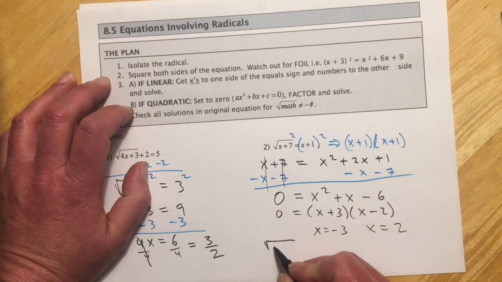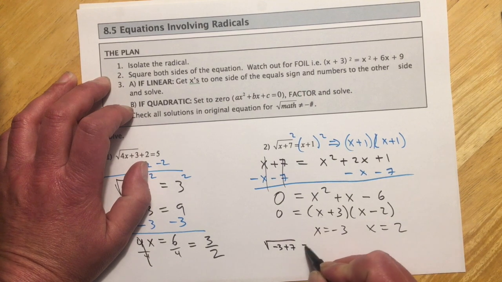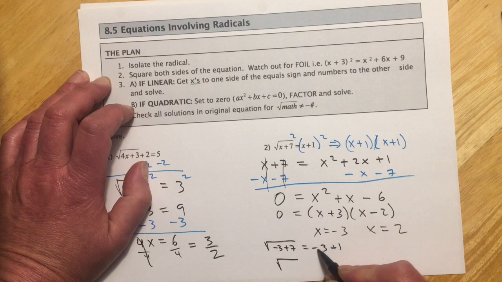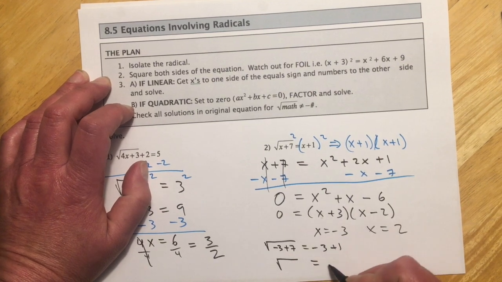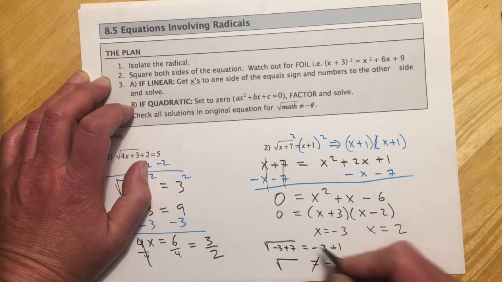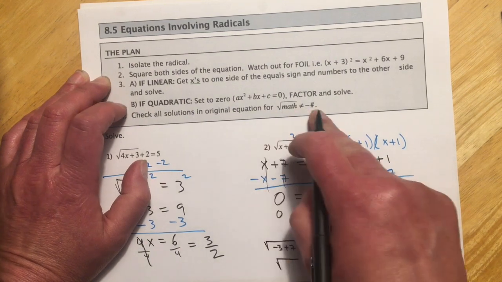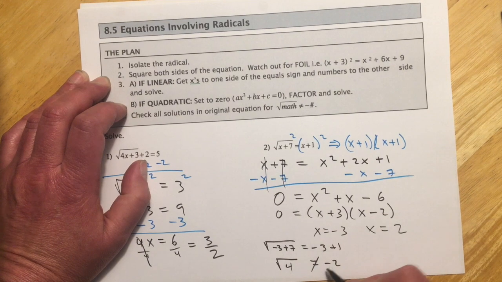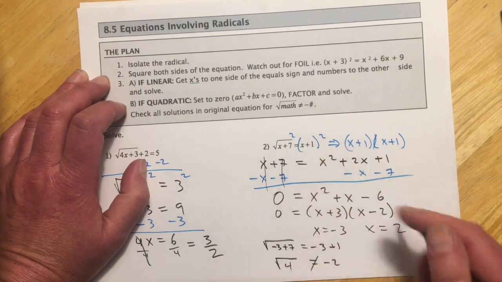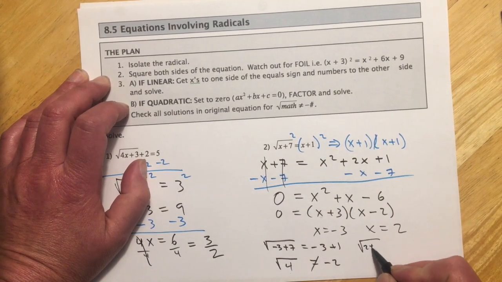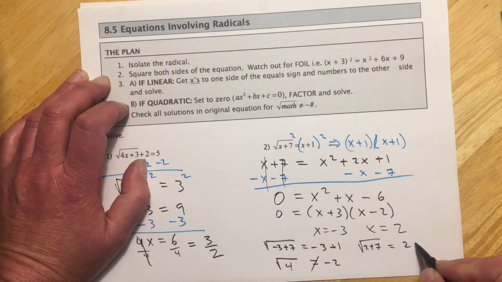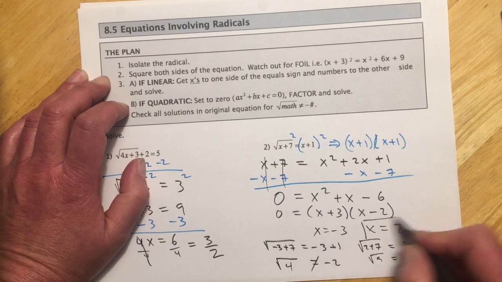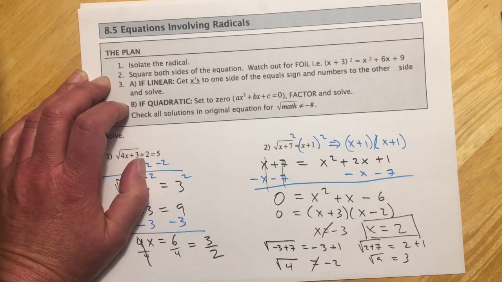so I want you to see what that looks like. So negative 3 plus 7 equals negative 3 plus 1. So right there I'm getting a root equals a, it doesn't matter what this is. If this is negative 2, that's no good because roots can't equal negatives, and that's what this is saying. So this would be a 4. Square root 4 would make 2, doesn't equal negative 2. If I put the 2 in, I got 2 plus 7 equals 2 plus 1. Square root 9 makes 3. That one's true. So that's the good one. That's the extraneous one.